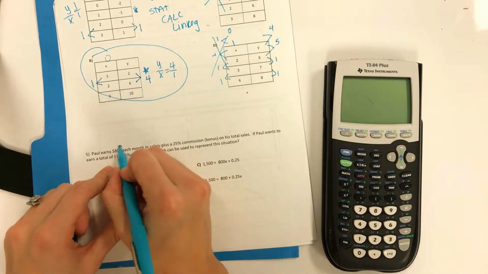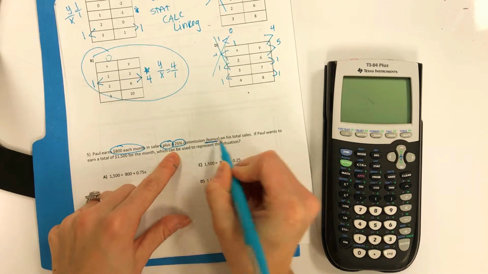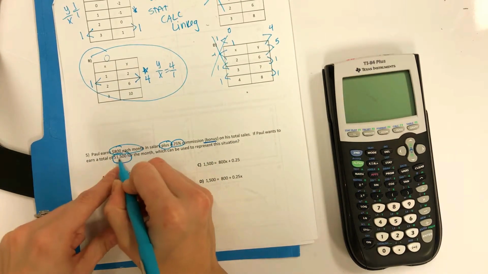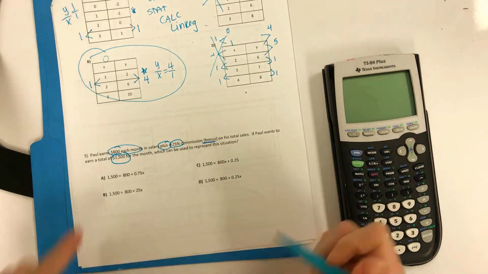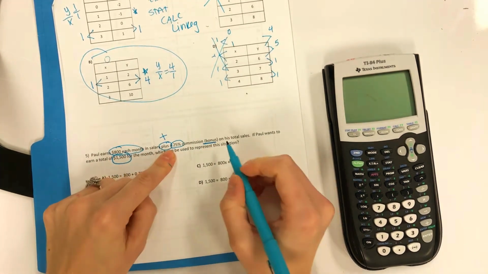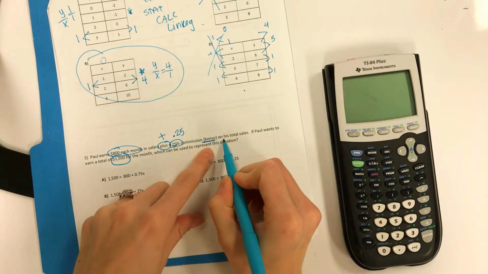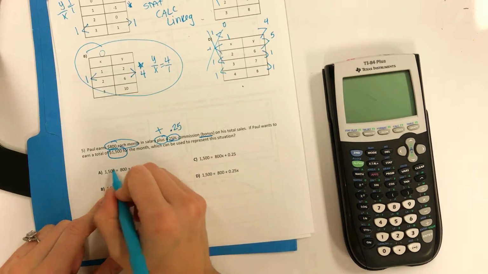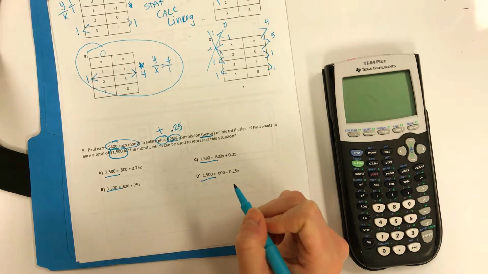Number 5, Paul earns $800 each month in salary plus a 25% commission or bonus on his total sales. If Paul wants to earn a total of $1,500 for the month, which can be used to represent this situation? So he earns $800 each month in salary plus 25% commission. So remember, we can write that as 0.25 on his total sales. If Paul wants to earn a total of $1,500, it looks like all of these are representing that. If that's your total, then that's what's going to be on this side of your equal sign.